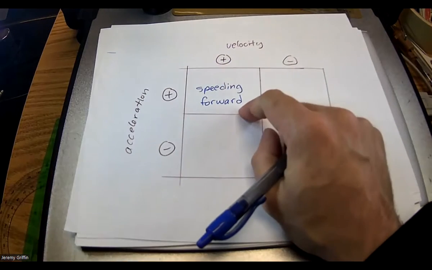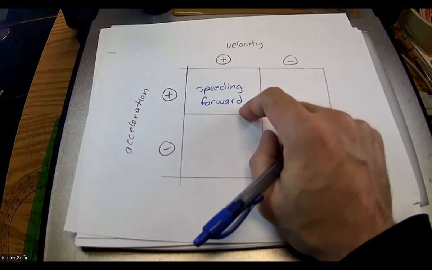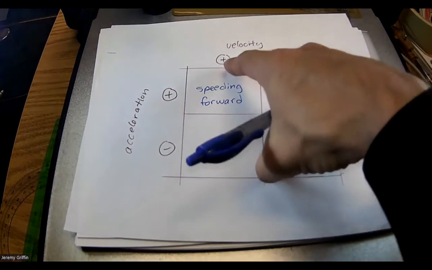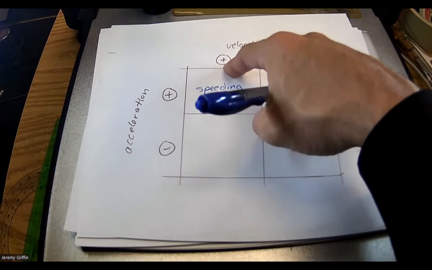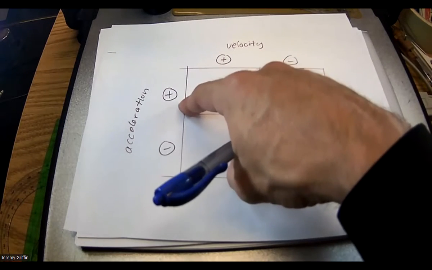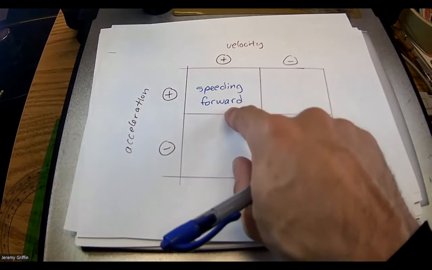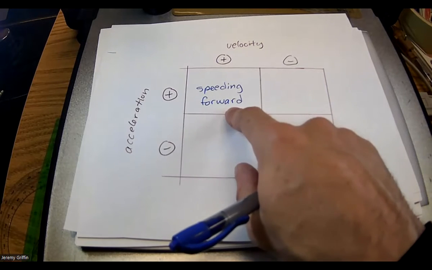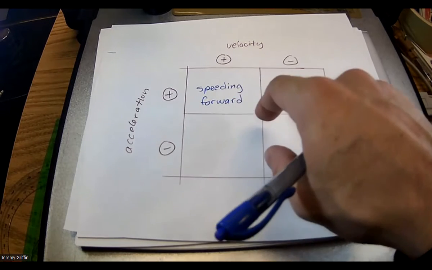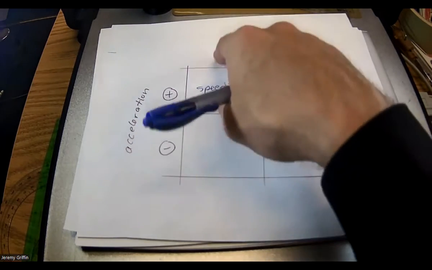Okay. Another example could be dropping a ball at the edge of a cliff, right? It could be physically moving down. This is called down positive. And also it's accelerating in that same direction. So it's speeding up, it's going faster, faster, faster. That'd be true.